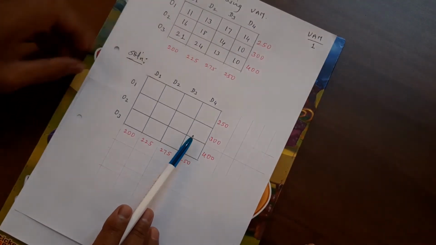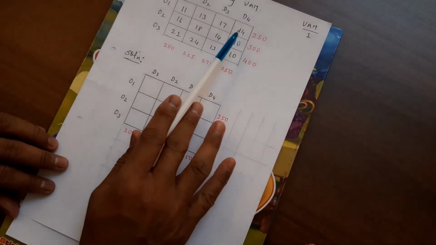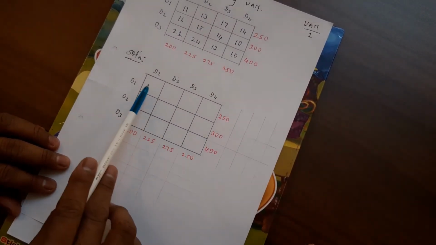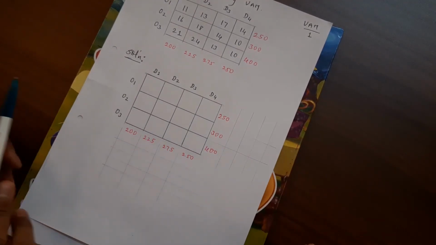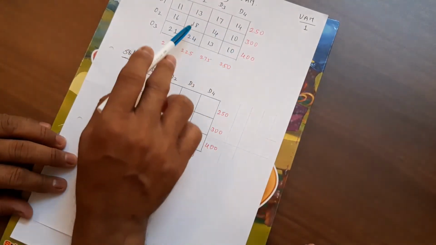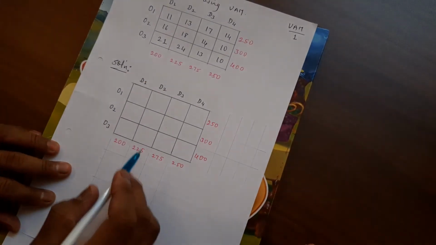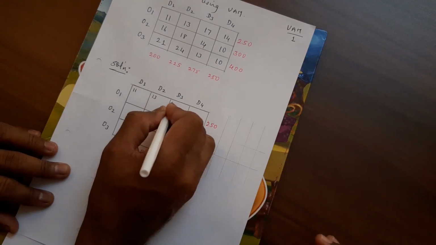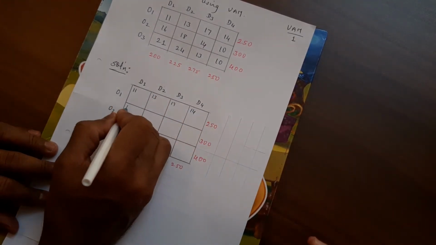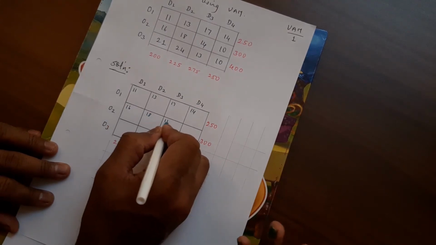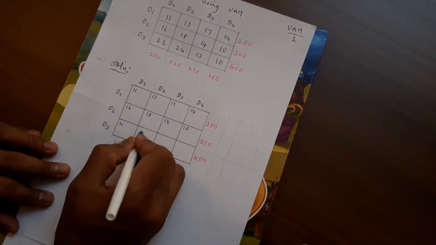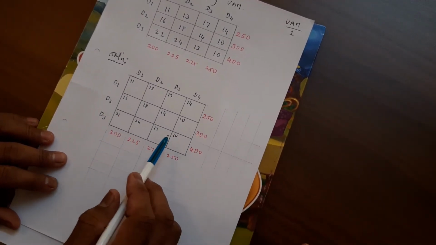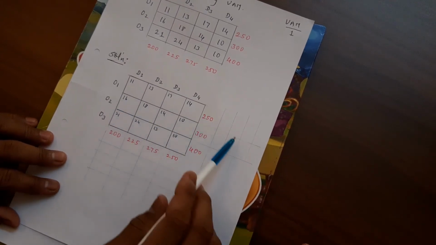Now, as you know from the earlier example, Vogel's approximation method basically works with respect to the penalties, right? So I have drawn the matrix once again here, and the cost involved, which is there in the problem statement, I am going to write at the top left corner of each cell of the matrix. So I have the cost written like this. Okay, so I am done with the cost, and now what I am going to do is find out the penalties.